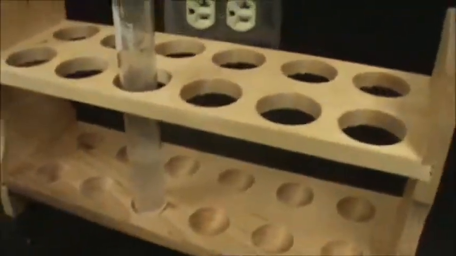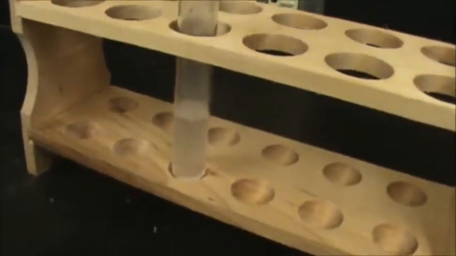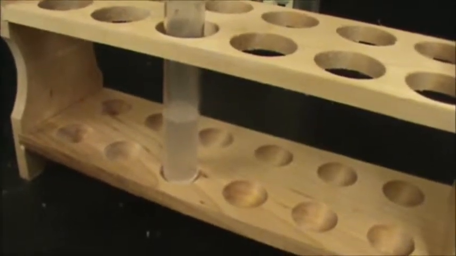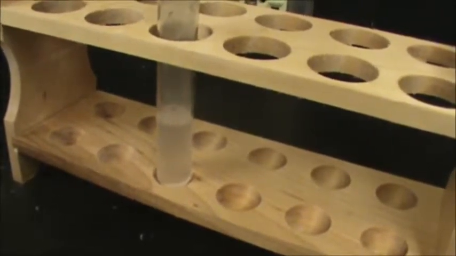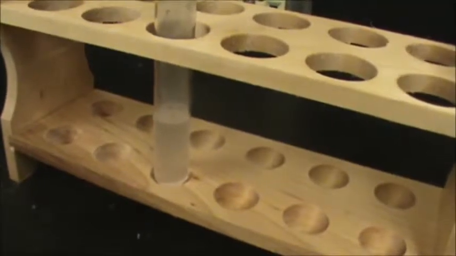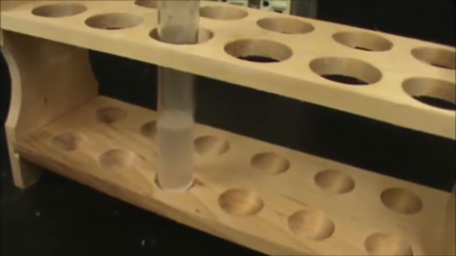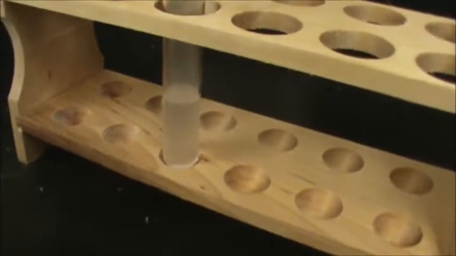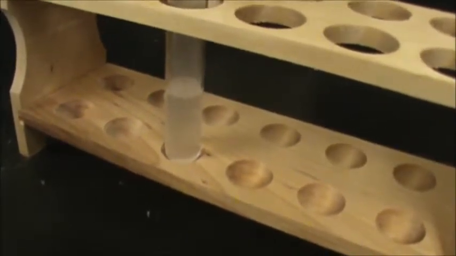So, we got 3 gases that we should be aware of. One of these gases does something to wooden splints. We just saw it reignite and glow brighter. So, think about which gas is present in this reaction. Alright, if you still don't know, Google it. You probably will figure out what the gas should be.